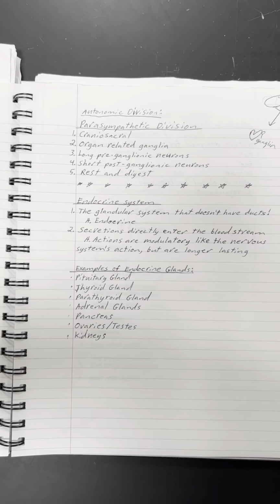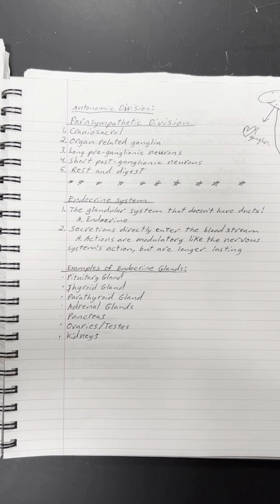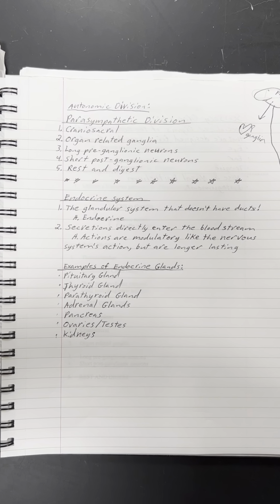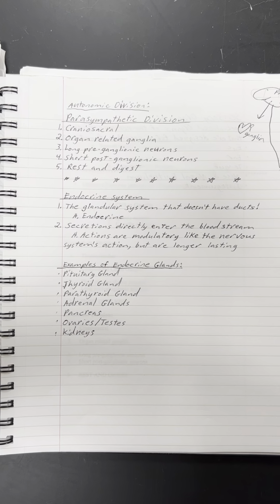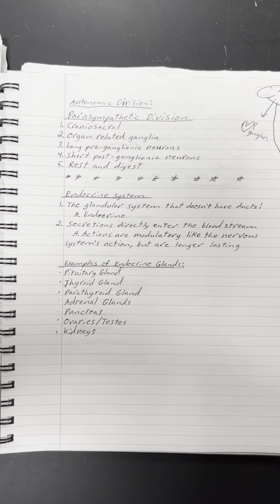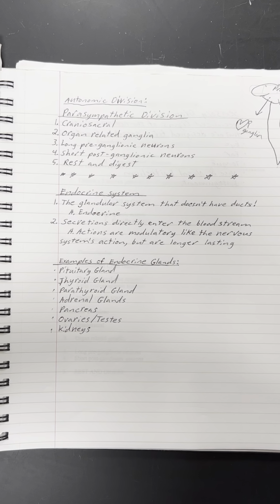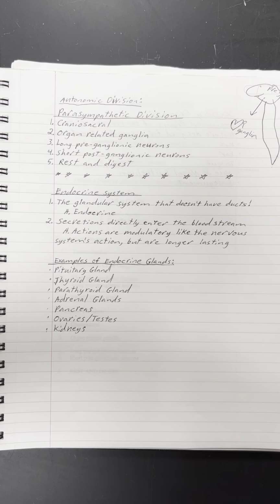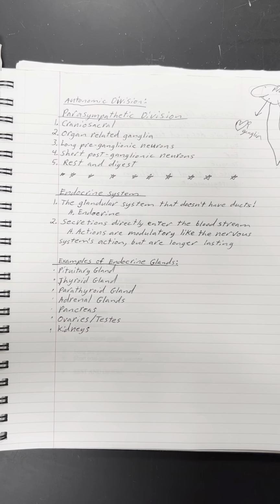Endocrine system: the glandular system that doesn't have ducts. Number two, secretions directly enter the bloodstream.